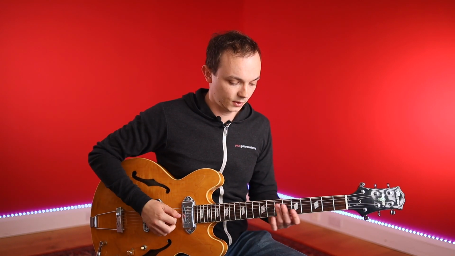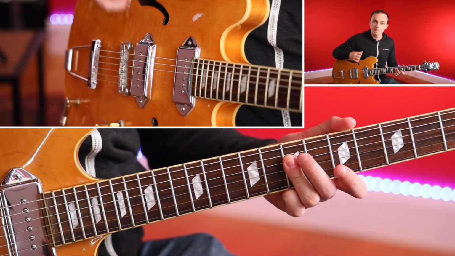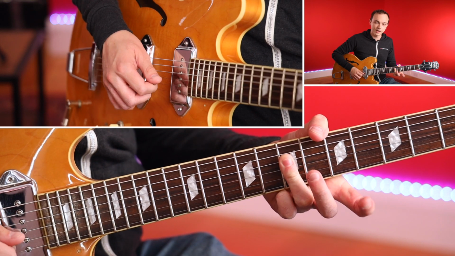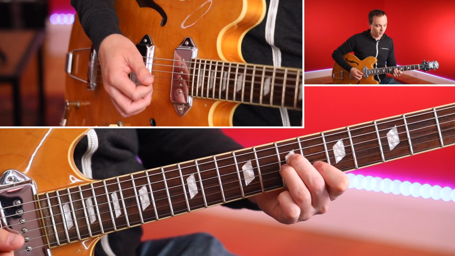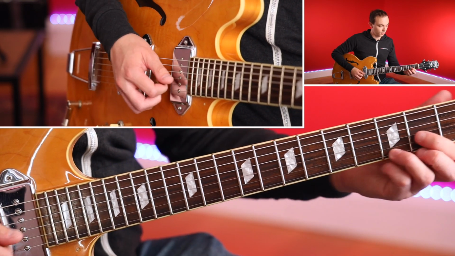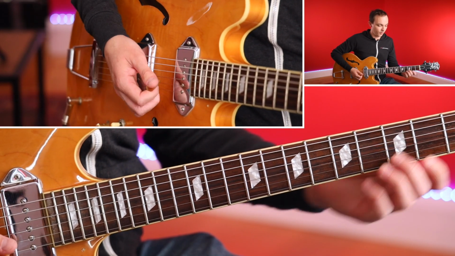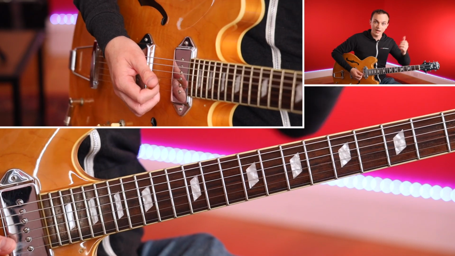So let's just have a little recap there. We've got 3 options for each triad. So we have our triad with our root note on the G. That's our major triad, minor triad. We can have a triad with a root note on the B string. So our major triad, minor triad. And we can have a triad with the root note on the high E string.